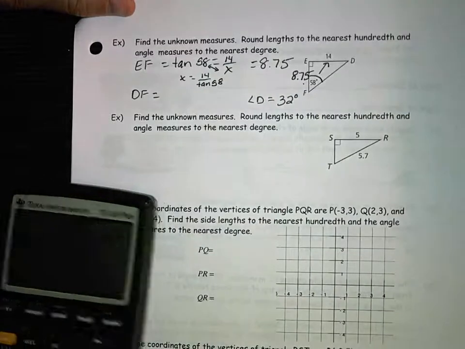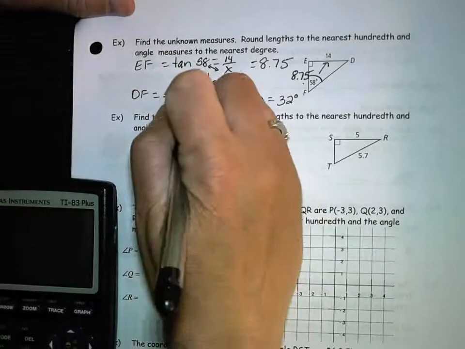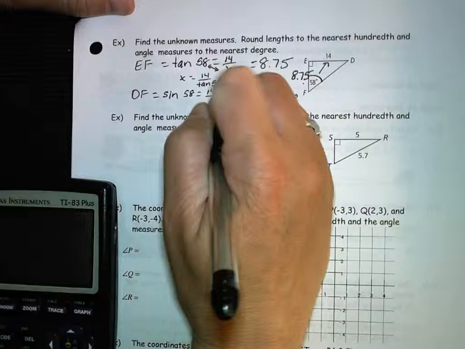I'm going to use sine, and I'm going to say the sine of 58 equals 14 over h.